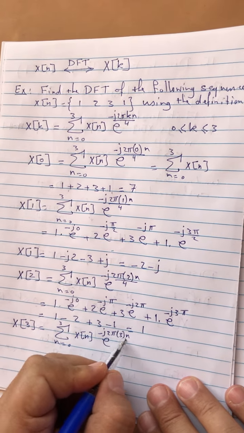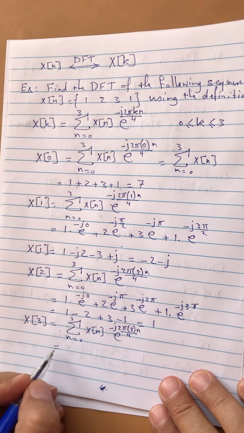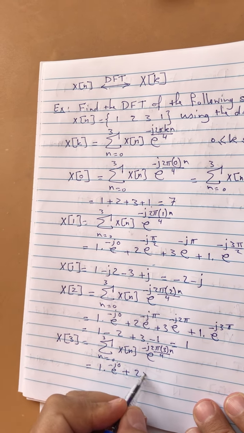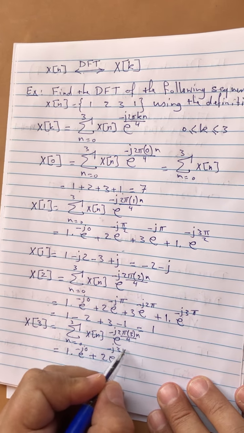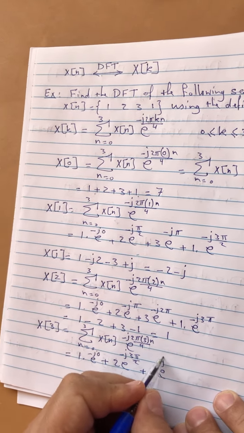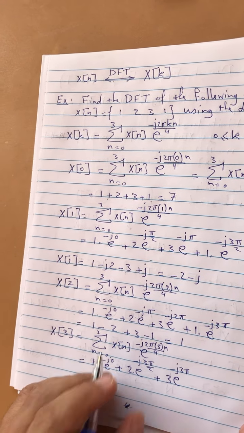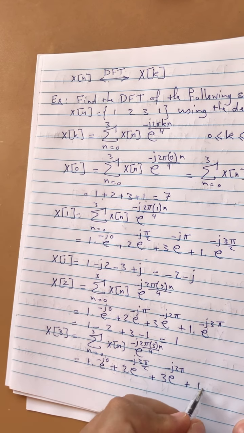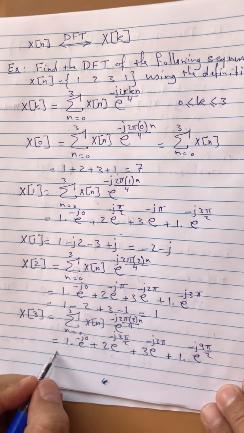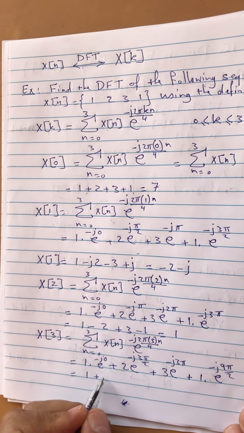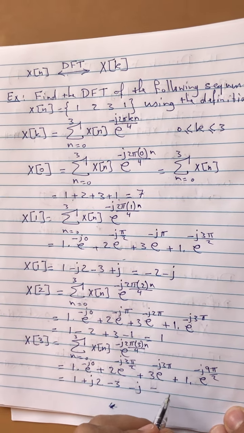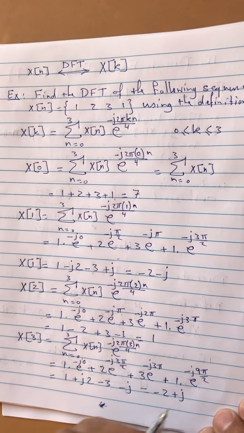times 3 times n over 4, and this is equal to 1 e to the minus j 0 plus 2 e to the minus j 3 pi over 2 plus 3 e to the minus j 3 pi, and the last one is 1 times e to the minus j 9 pi over 2, and this is equal to 1 plus j2 minus 3 minus j, and this is equal to minus 2 plus j.